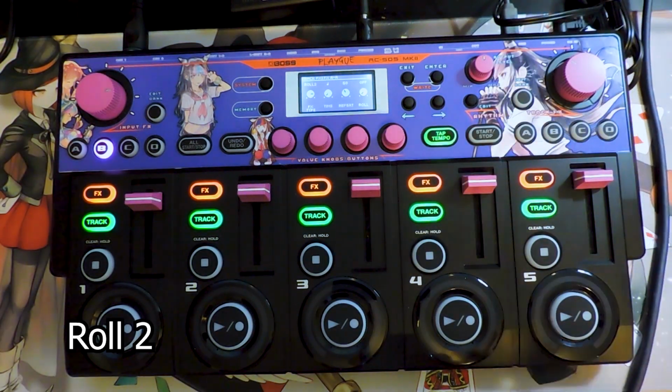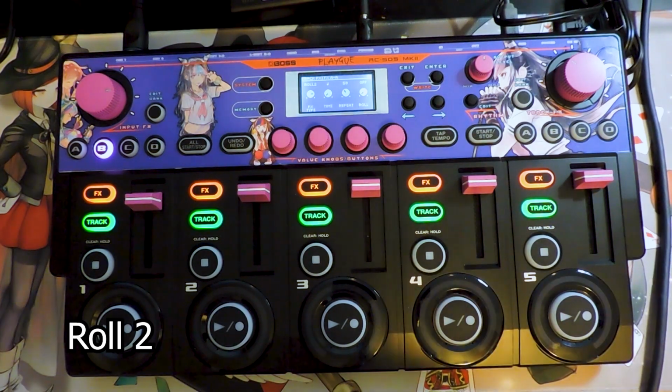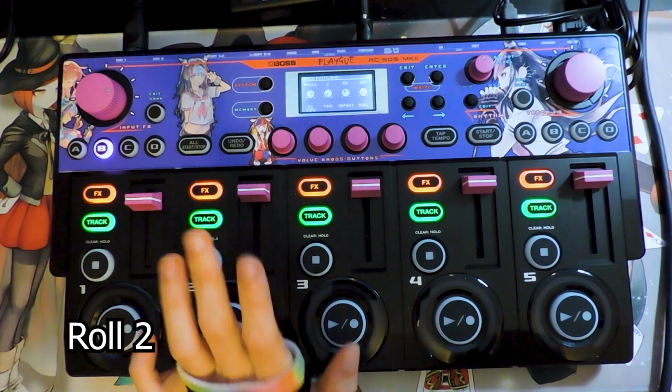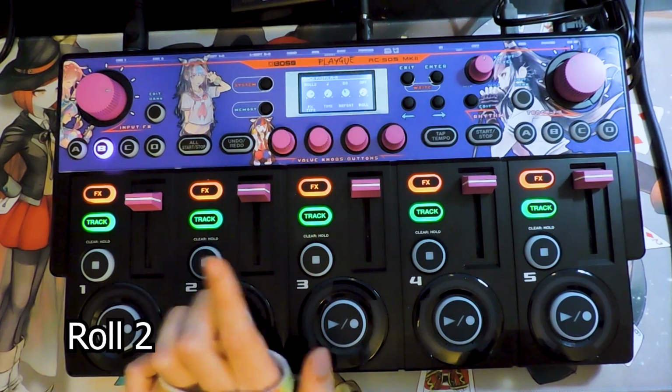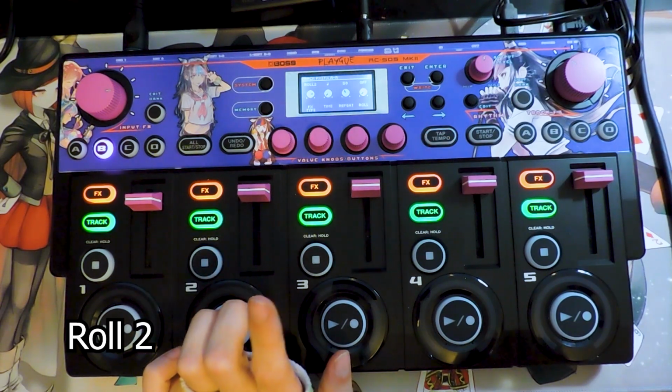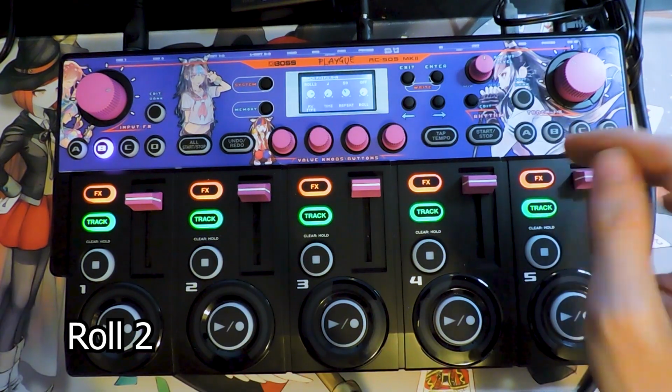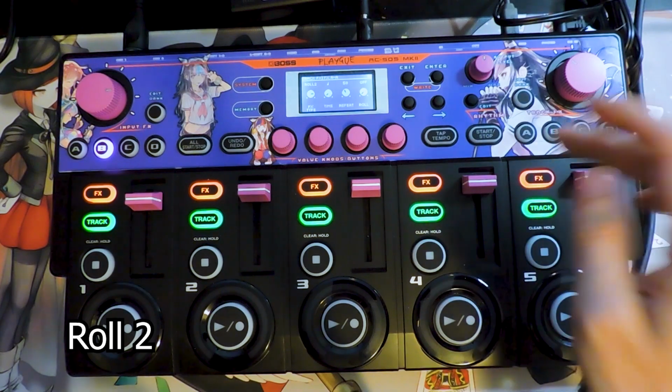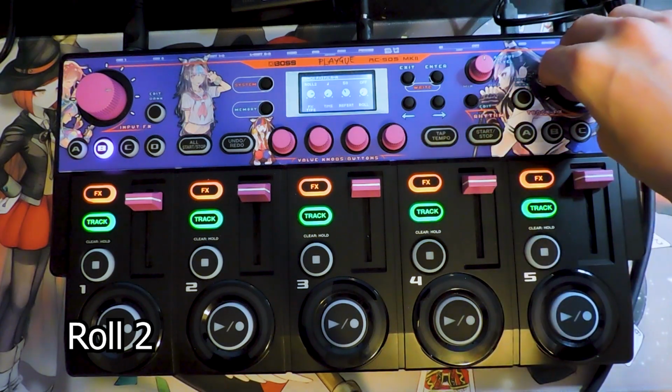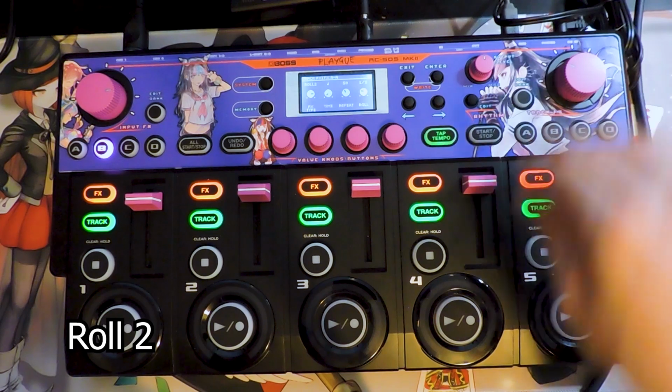This is more similar to rolls on DJ decks. And by that I mean it rolls when it's on and stops when it's off. Another difference is that it has memory. It will save what it was rolling on. And that includes when you turn it off as well. So if you actually go to off, it will save what you have.